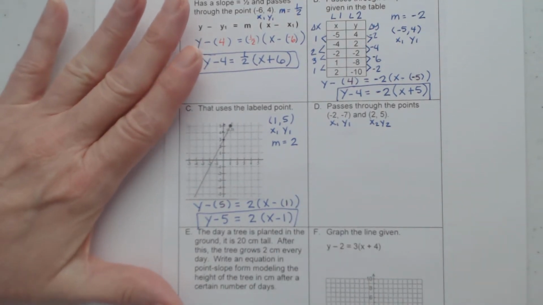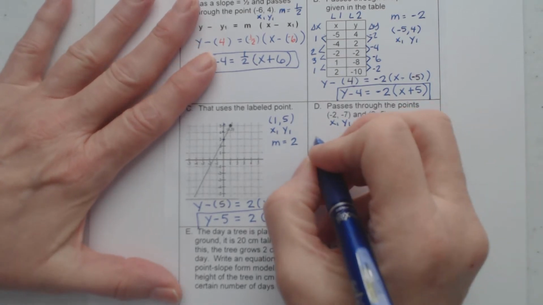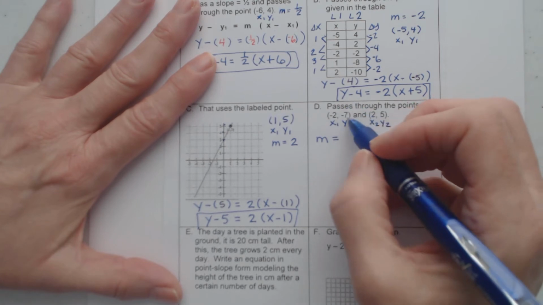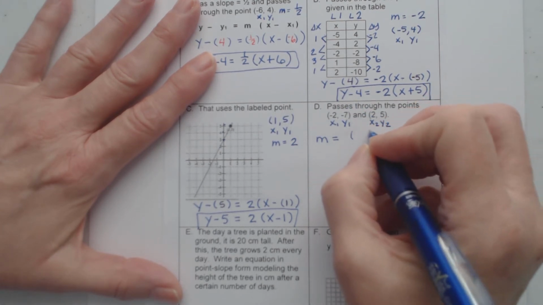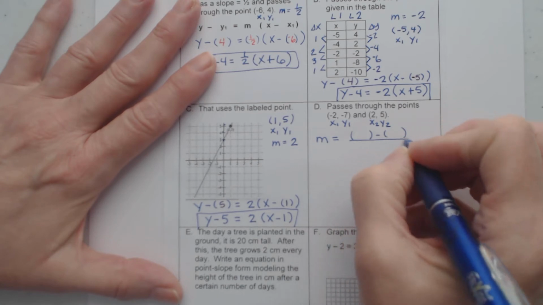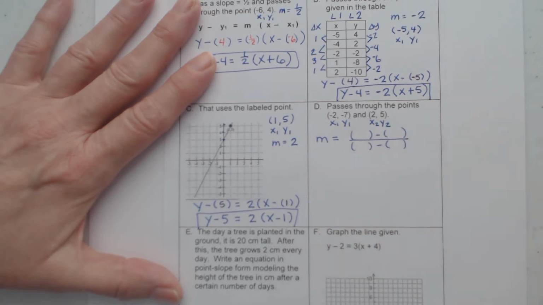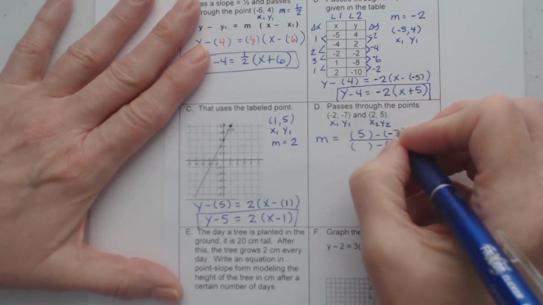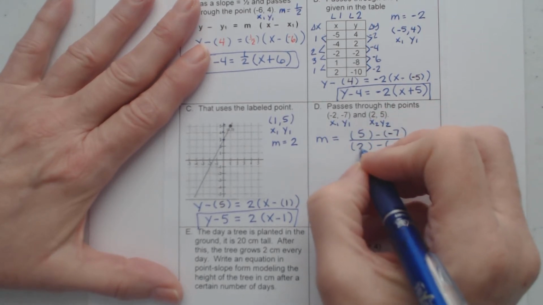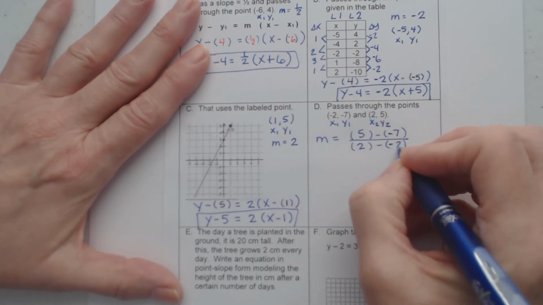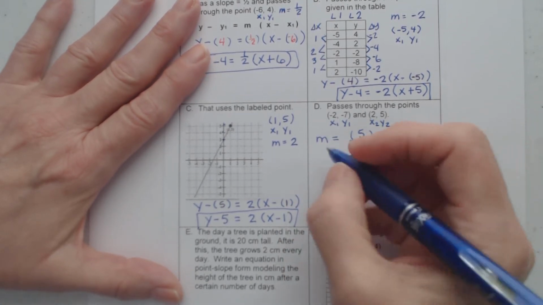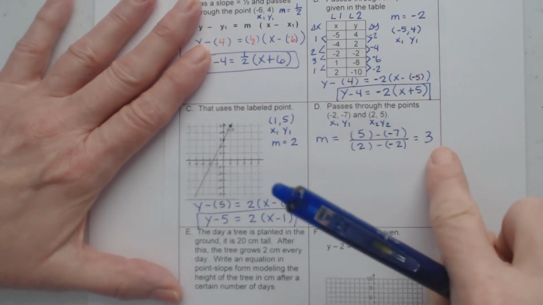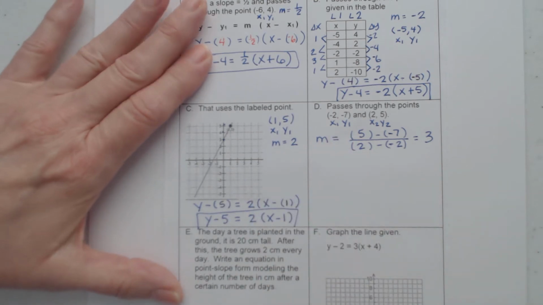I just have to either put it into the formula, or I can use stat in the calculator and do L1 for negative 2 and 2 and L2 for the negative 7 and 5. I'm going to go ahead and use the formula here. You can use your calculator if you would like and do stat. So y sub 2 is 5, y sub 1 is negative 7, x sub 2 is 2, x sub 1 is negative 2. So this gives me 12 over 4, which will then reduce to be 3. So I have a slope of 3, and I have my x sub 1 and y sub 1.